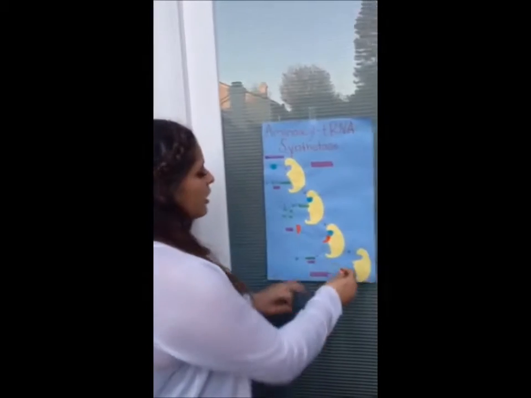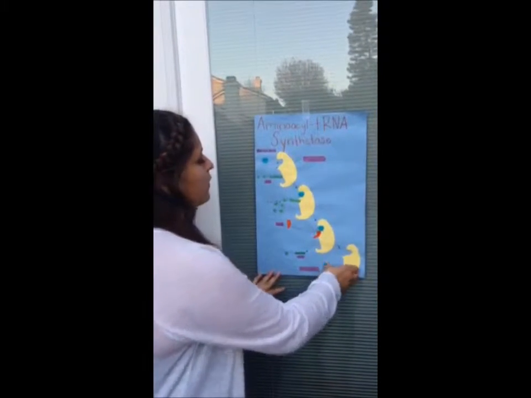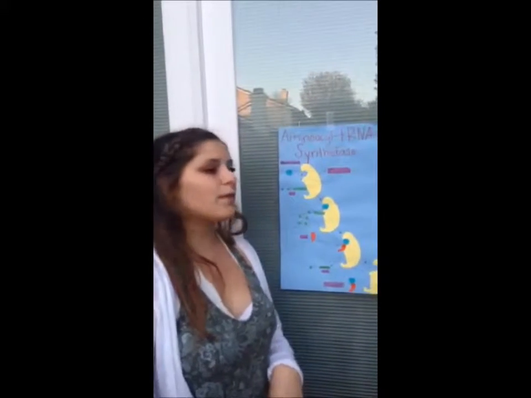Aminoacyl tRNA synthetase is a special enzyme inside a cell that connects the proper tRNA to its proper amino acid. There are 20 different forms of the enzyme, one for each of the 20 different amino acids.